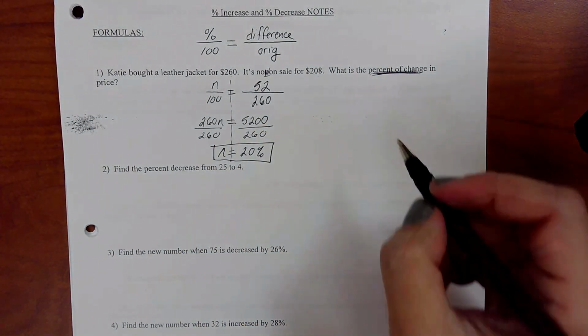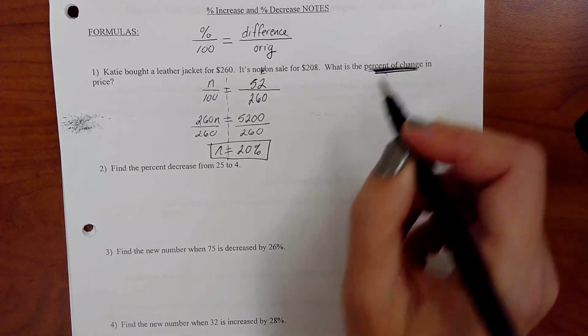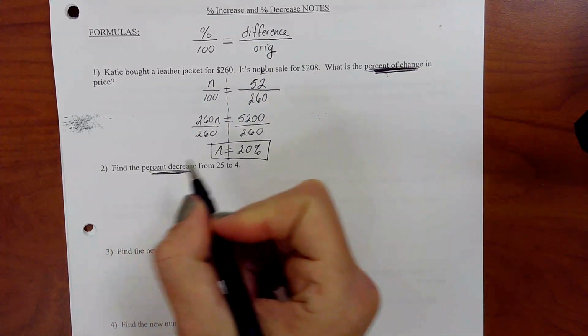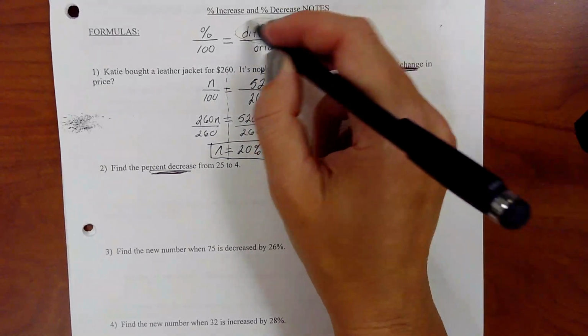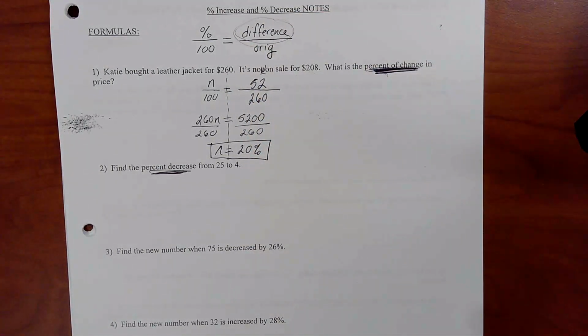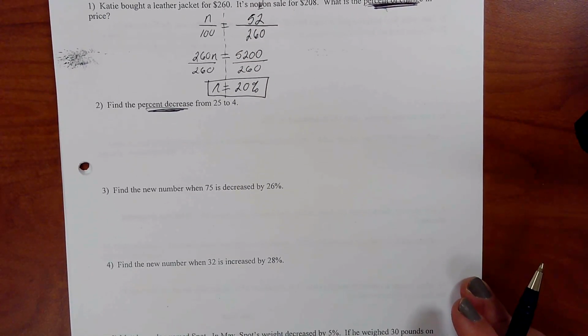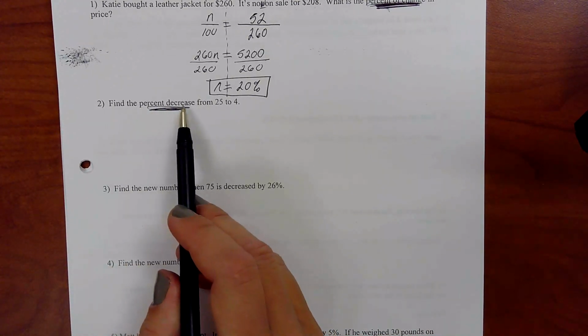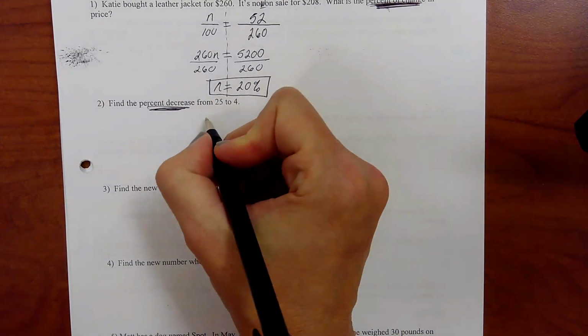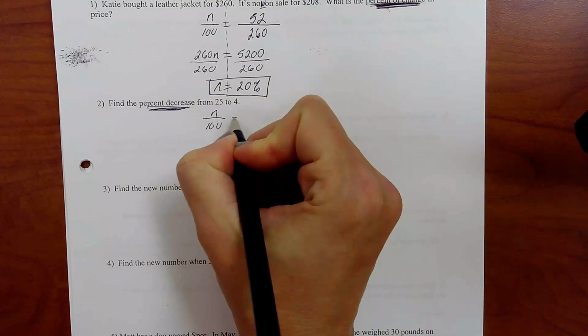Okay, so the thing you have to look for, percent of change, percent decrease, percent increase. If you see those words, you have to remember to find the difference and put it over the original. That's the hardest part to remember. So number 2 here, find the percent decrease from 25 to 4. So we don't know the percent. That part's easy.